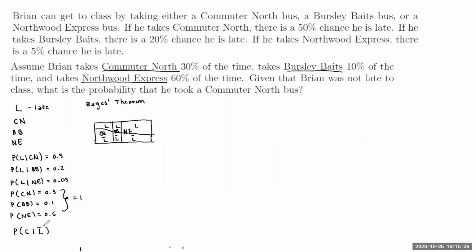If we're trying to find the probability that Brian is not late, then looking at this partitioning, it's just equal to the probability of him taking Commuter North and being not late, this piece here, plus the probability of him taking Bursley Baits and being not late, this chunk here, and finally the piece where he takes Northwood Express and is not late, this piece here.